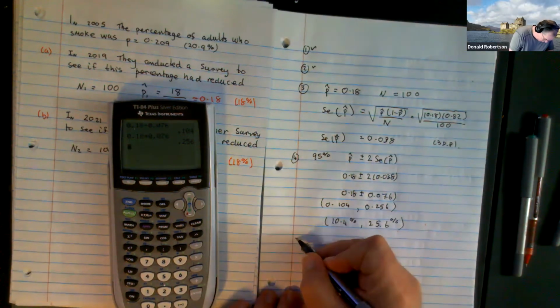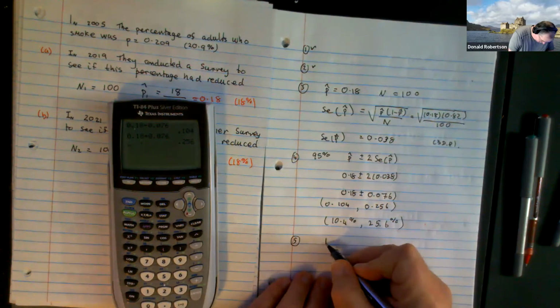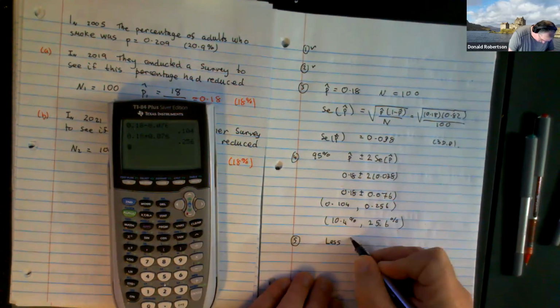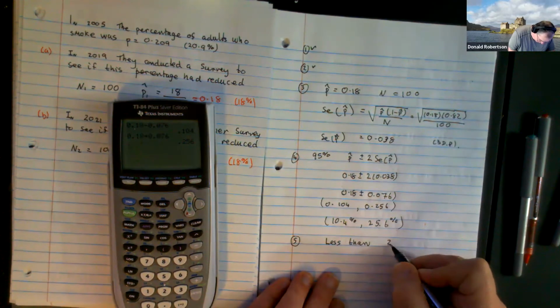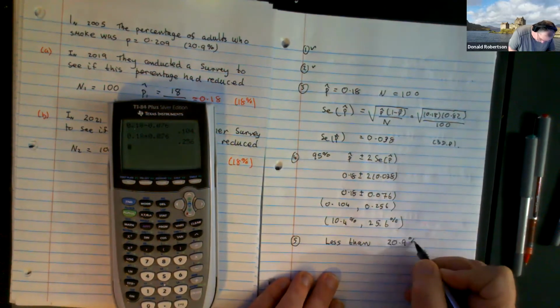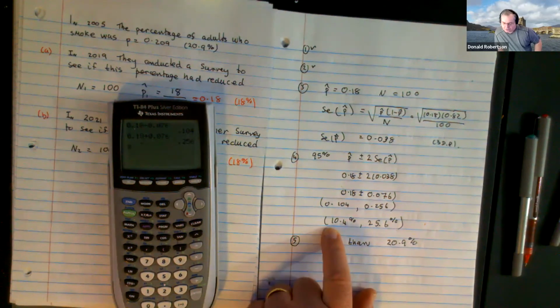Let's see what our conclusion is. Is this proof that it's now less than the 2005 figure of 20.9%? We're 95% sure that the real answer is somewhere in this range.